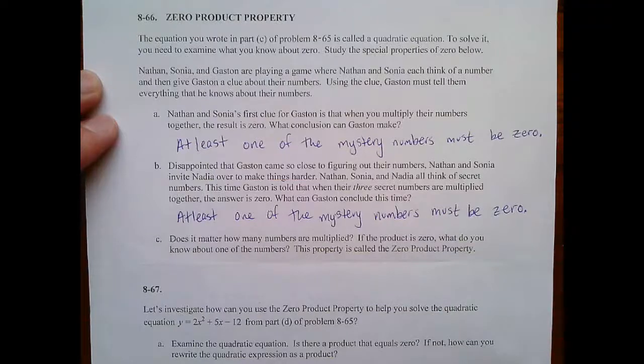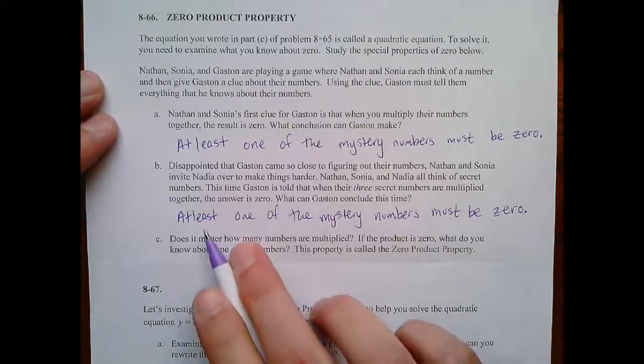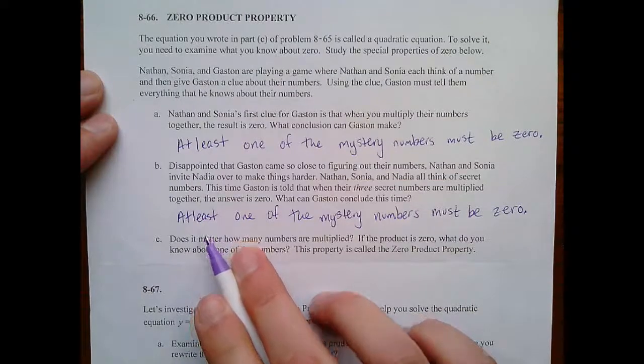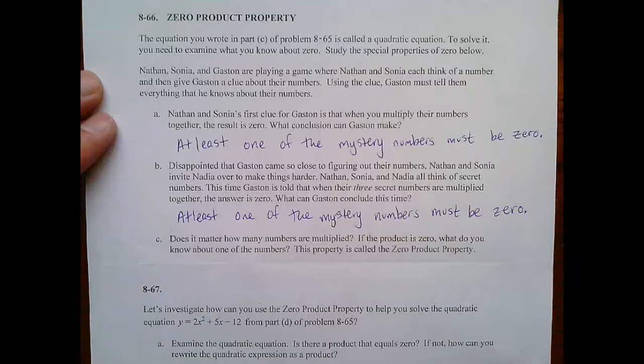How about this? Could all three of the mystery numbers be equal to 0? Well, yeah, it'd be kind of a lame example if all three of them were 0. But the reason why we say at least is because if three numbers multiply to 0, then one of them, two of them, or all of them could be equal to 0.